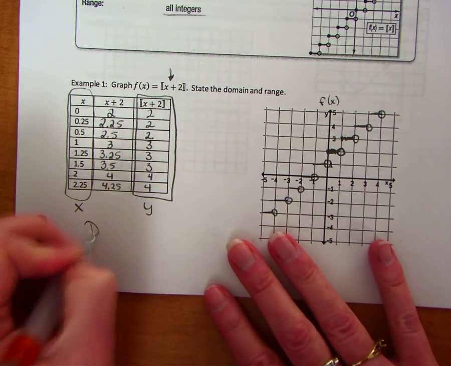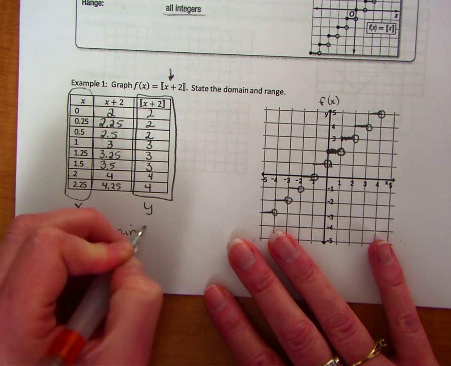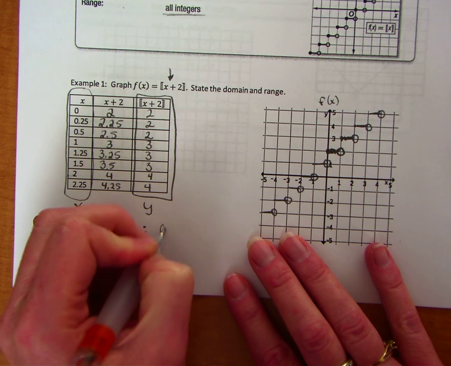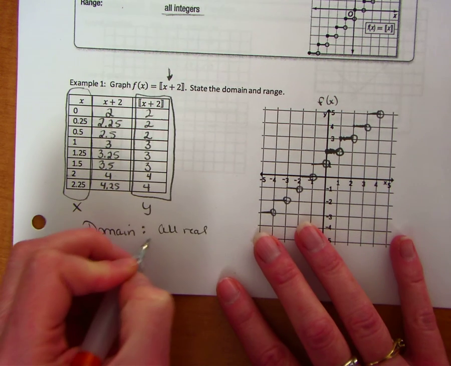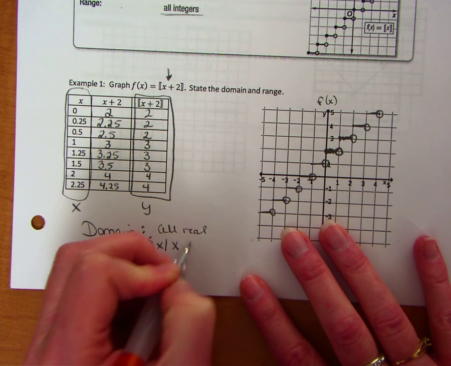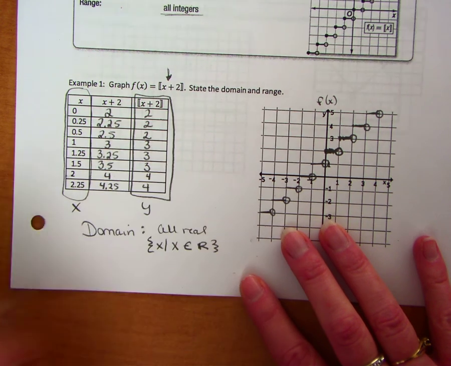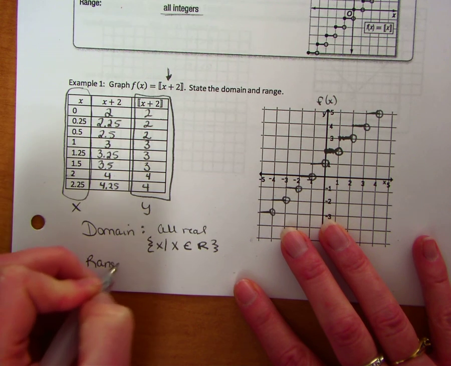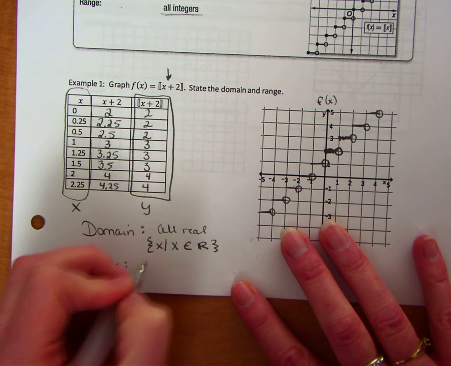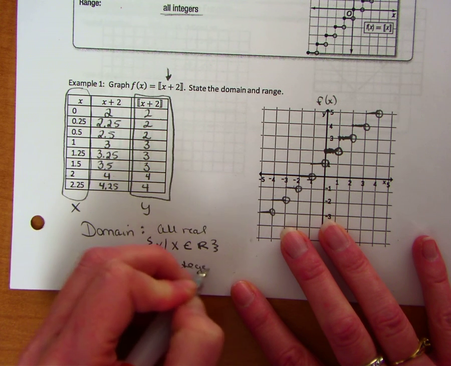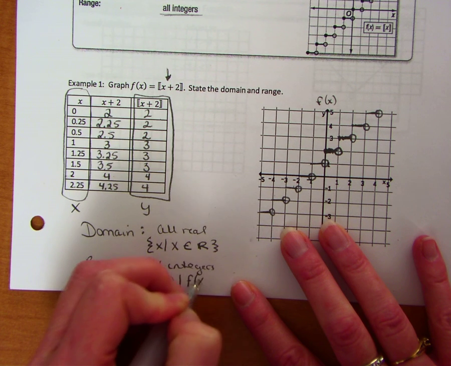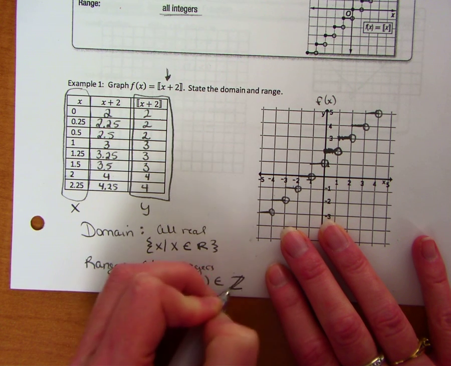To write the domain, we can put any number in and round and get an integer. So we're going to say the domain is all real. And in notation, we're going to say that x, such that x is an element in the set of all real. And then our range for this particular problem, if we look, it's jumping from integer to integer to integer. So it's all integers. And that means f of x is an element in the set of all integers. Integers are Z.